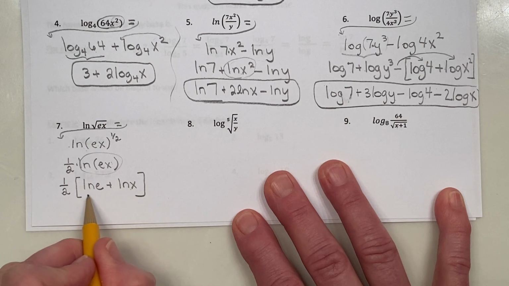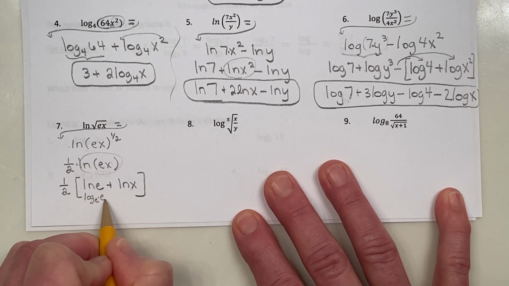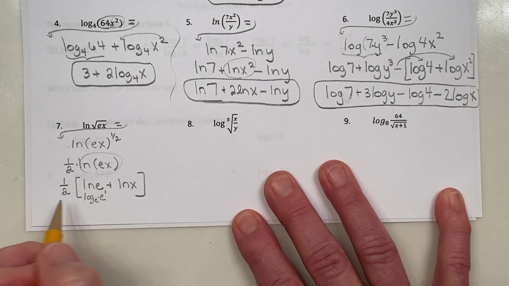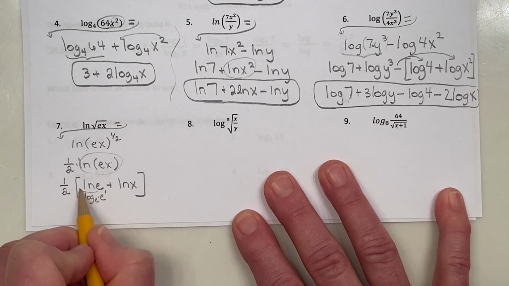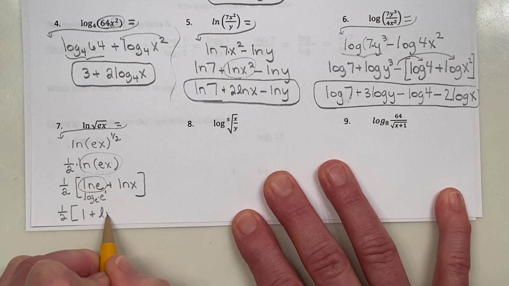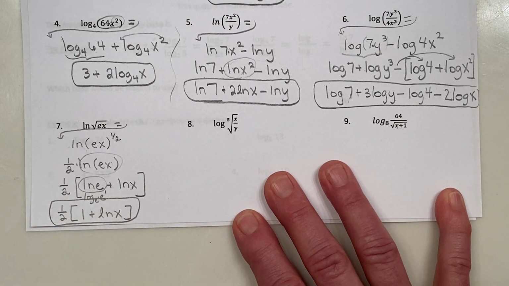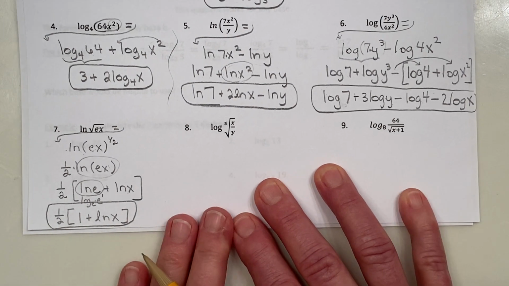One final look inside here. I can simplify this term right here. Remember, this is log base e, ln rewrites as that, and then we have e, and the understood exponent is 1. So these two will undo each other, so this whole term right here will simplify to 1. So I've got 1/2 factored out front, replace ln of e with 1 plus ln of x. And that's going to be your final answer. Again, if you want to distribute the half in, that's fine, but you don't have to.